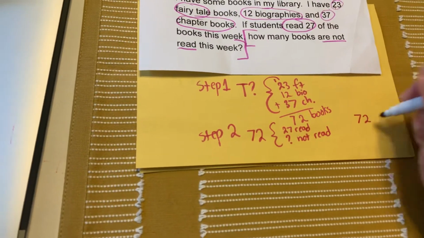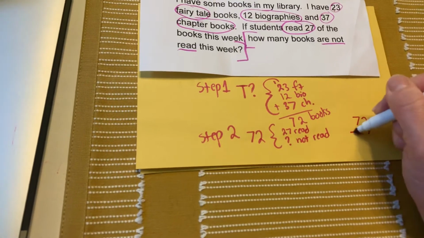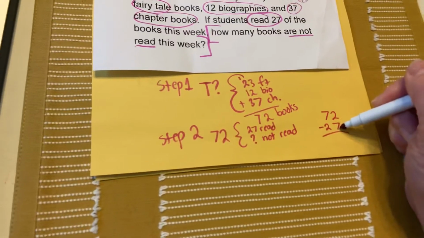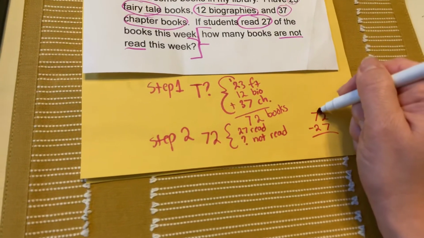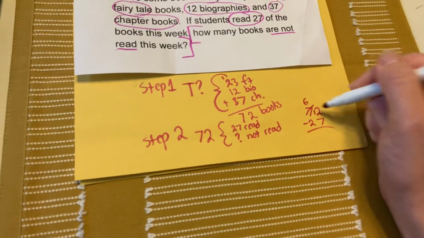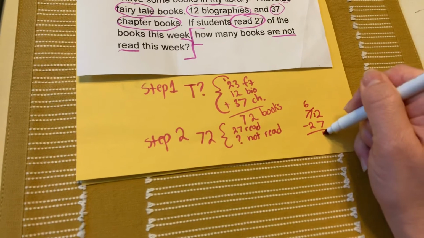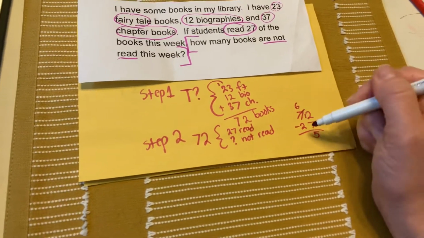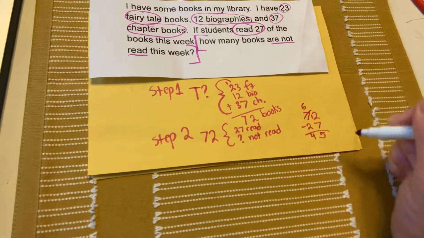When I'm missing the part, I take my total, subtract this part to get that missing part. So 72 minus 27. More on the floor, go next door, cross out the 7. It becomes a 6. The 2 becomes a 12. 12 minus 7, 5. 6 minus 2, 4.